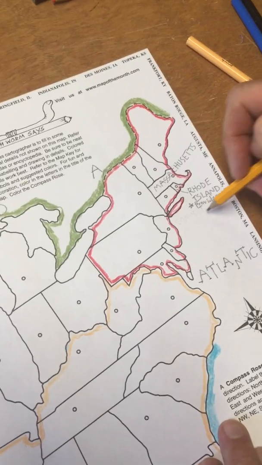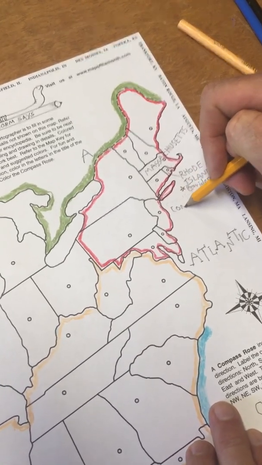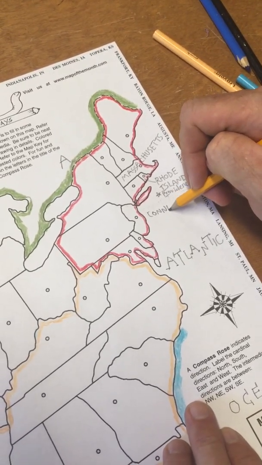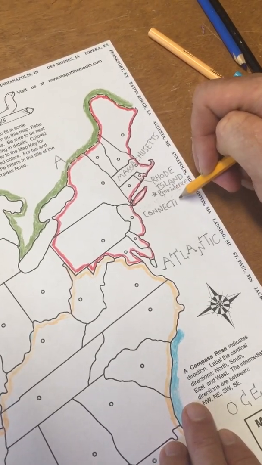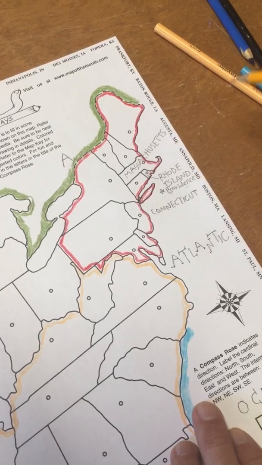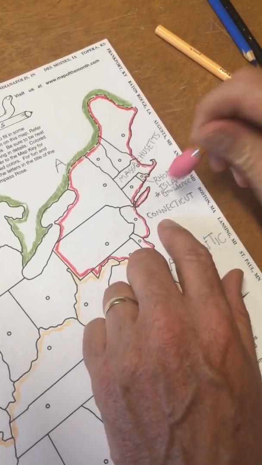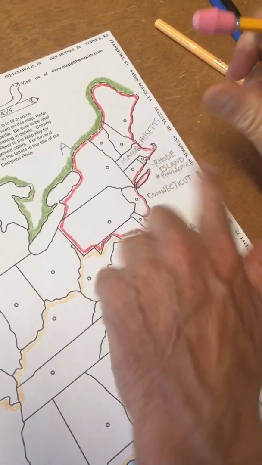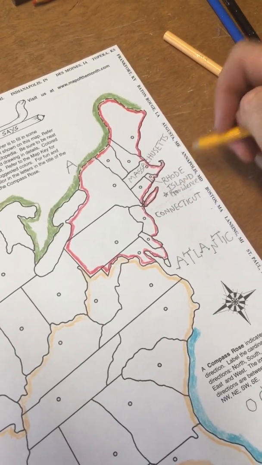So let me just write it a little bit lower, and it won't be interfering with that word Providence. Yeah, I think that's a little better. There we go. You can always go over it a second time if you have to.